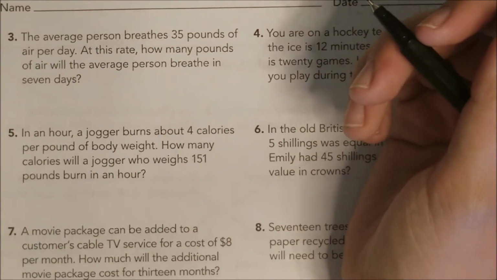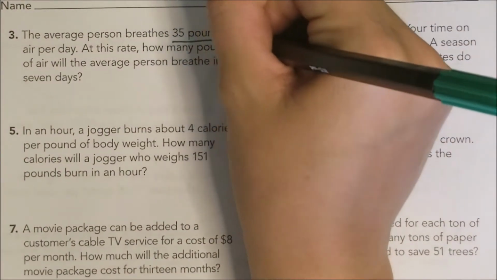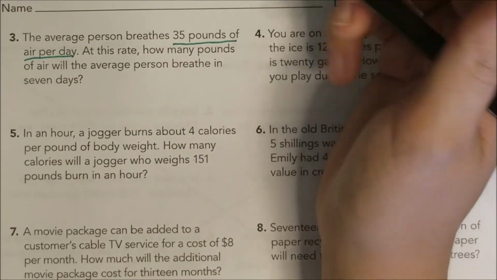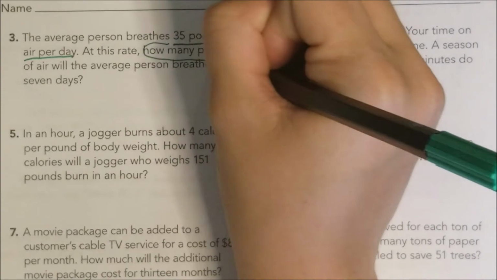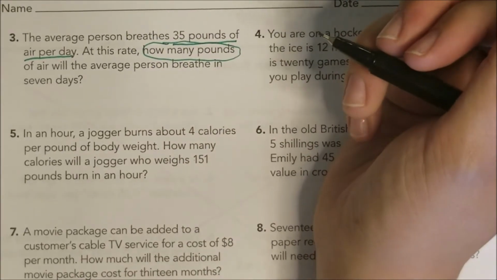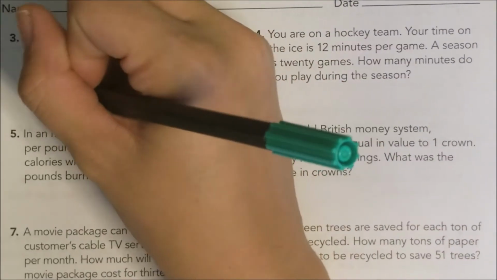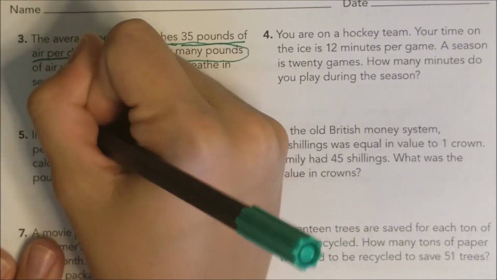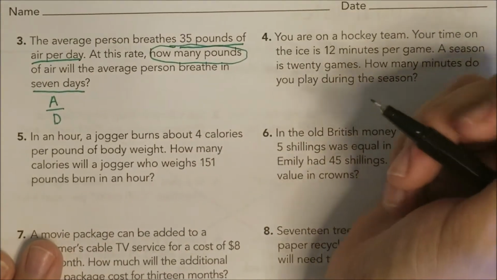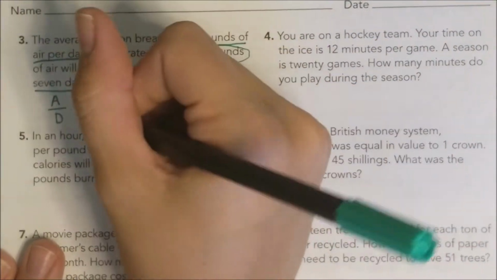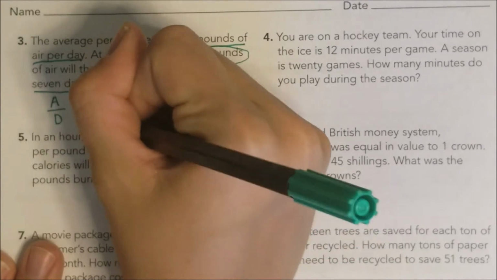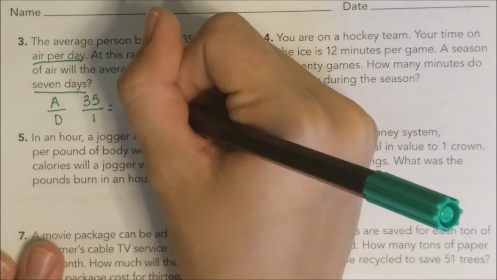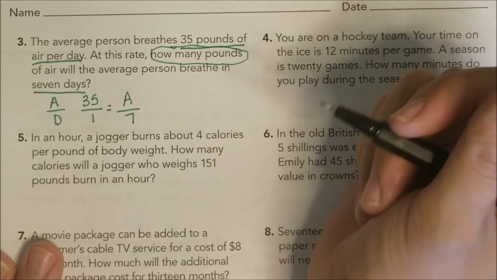So number 3 says the average person breathes 35 pounds of air per day. At any rate, how many pounds, so that's what we're trying to find, of air will the average person breathe in 7 days? So we're comparing air to days. What we're given is 35 pounds of air for 1 day, and we're trying to figure out pounds of air for 7 days.